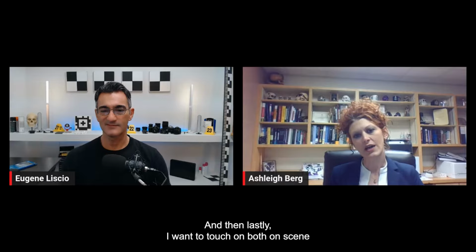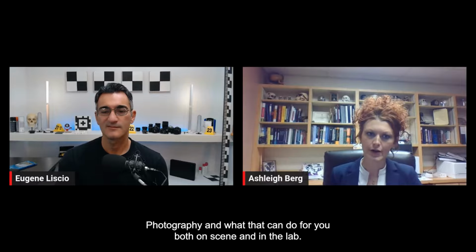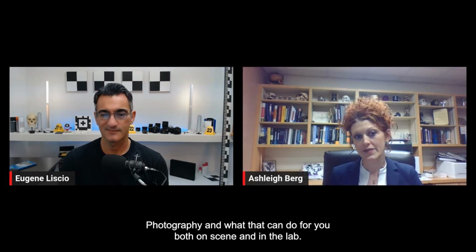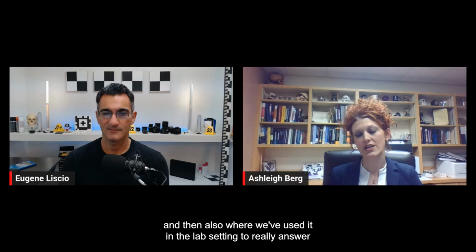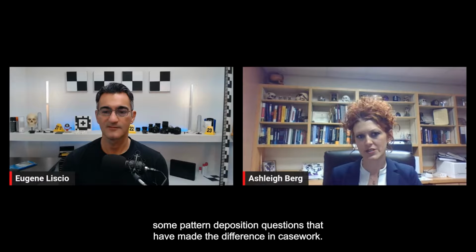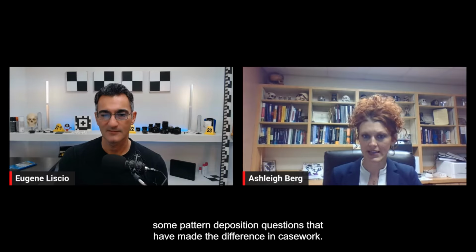And then lastly, I want to touch on both on scene and in the lab how we can use some special techniques to document those stains that are hidden to the naked eye. We're going to talk about IR photography and what that can do for you both on scene and in the lab. We'll look at some casework that I have where we have brought the IR camera out into the field, and then also where we've used it in a lab setting to really answer some pattern deposition questions that have made the difference in casework.